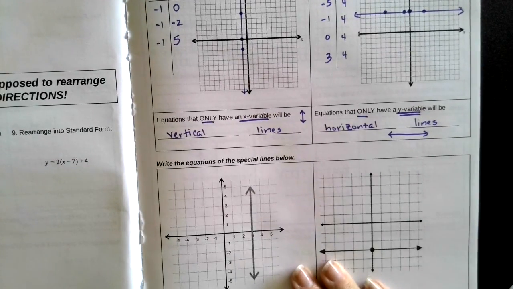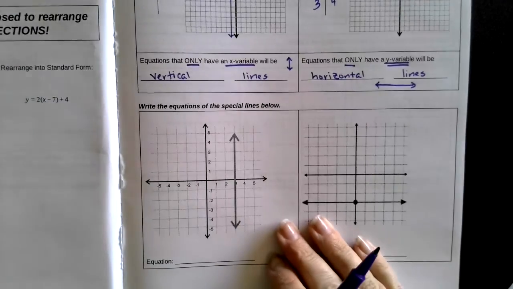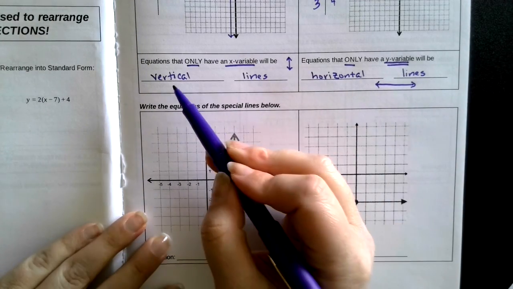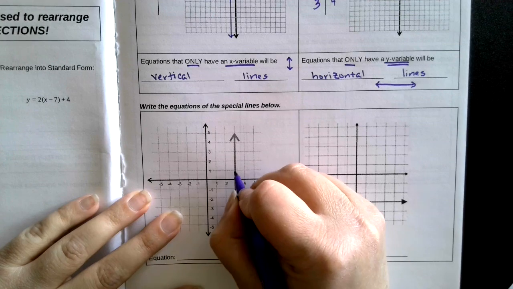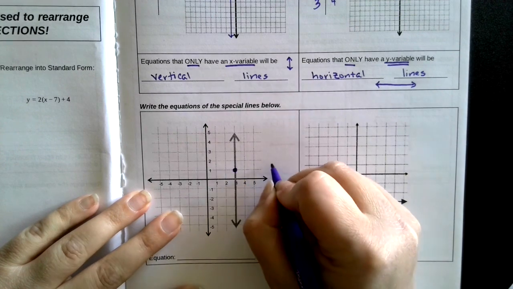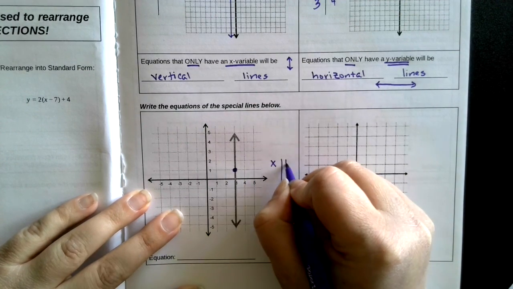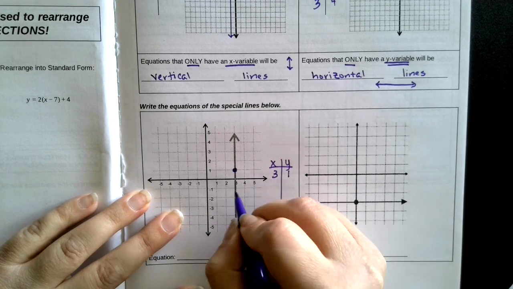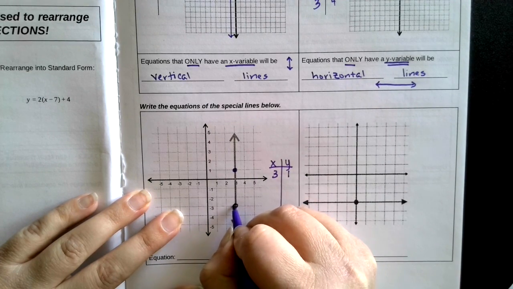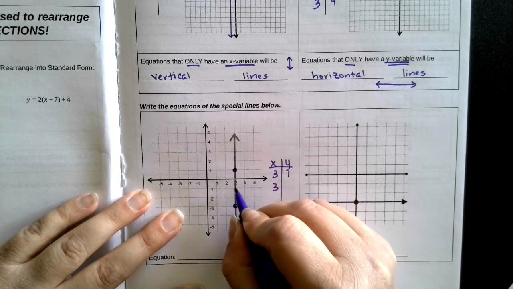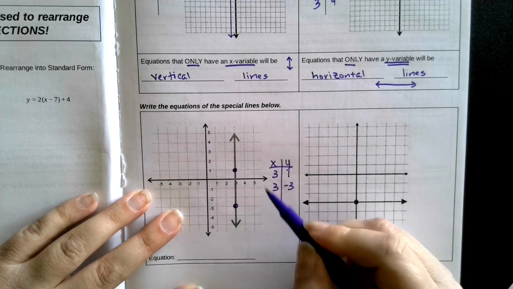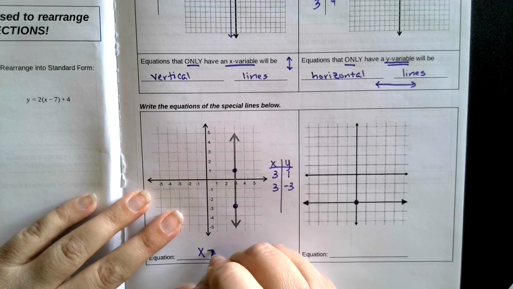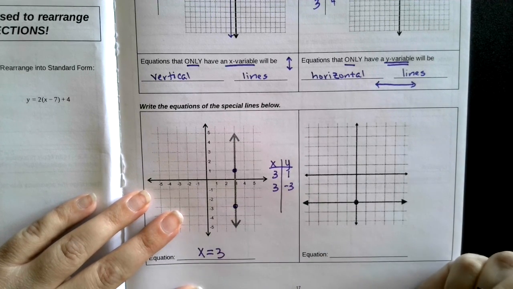Okay, and then down here, we need to write the equations now that we're given the graph. So we can see this line is going straight up and down. This is a vertical line. If we pick points on this line, we could see, for example, this is the point 3, 1. I could pick this point. This would be the point 3, -3. And any value that I pick is always going to give me an x value of 3. So the equation for this is x equals 3.